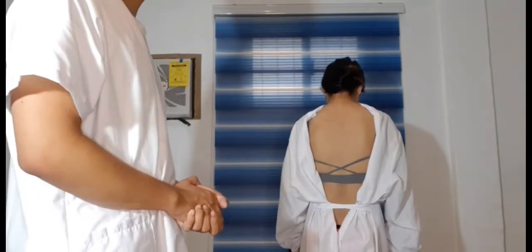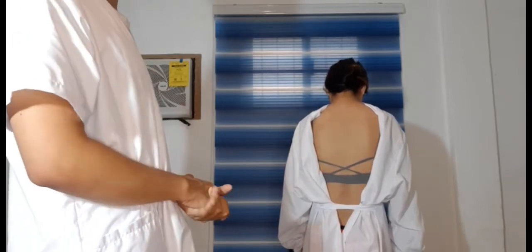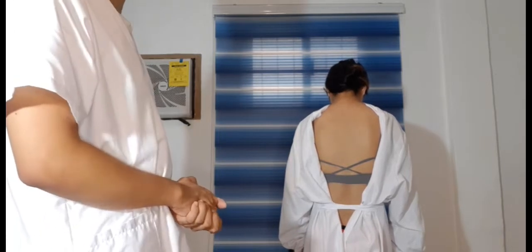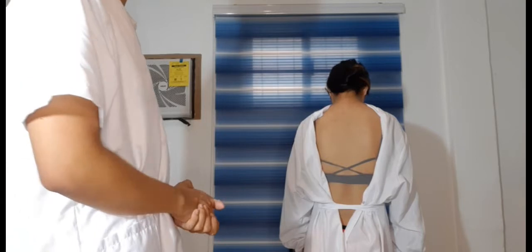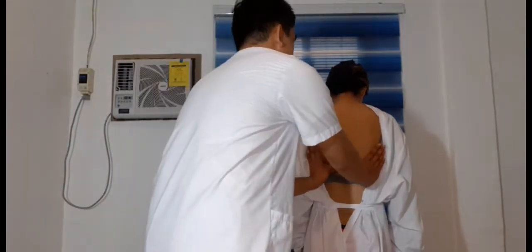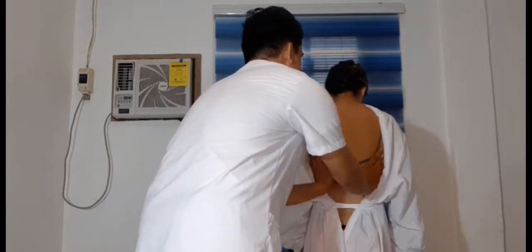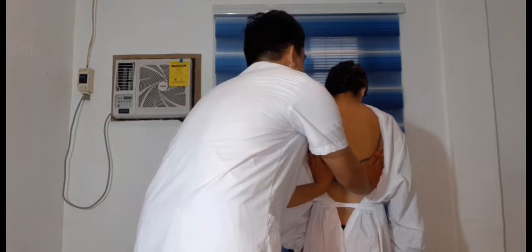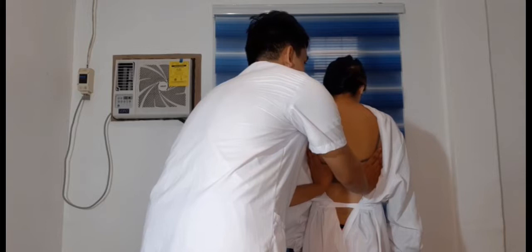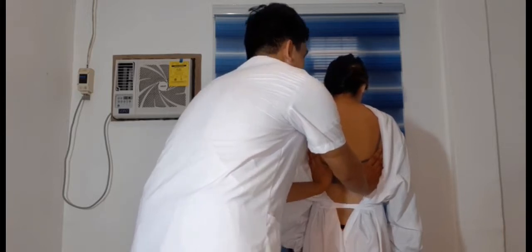The next procedure is to palpate the thorax for vocal fremitus or tactile fremitus. It is the faintly perceptible vibration through the chest wall when the client speaks. Place your thumb near the backbone like this, and ask the client to repeat a phrase like "blue moon." Ma'am, can you say blue moon repeatedly? Blue moon, blue moon, blue moon. Okay na po. Thank you po.